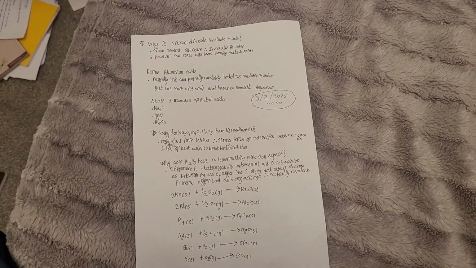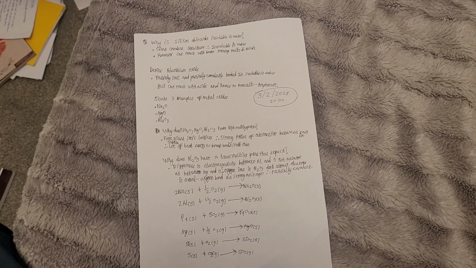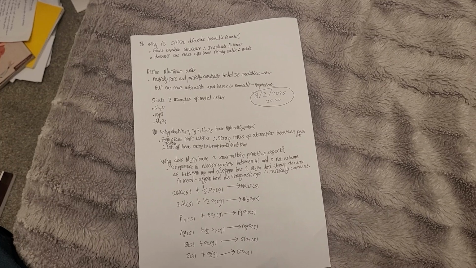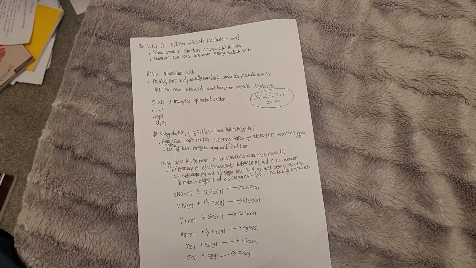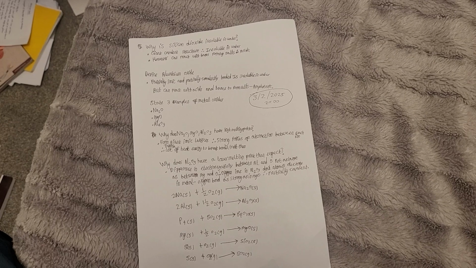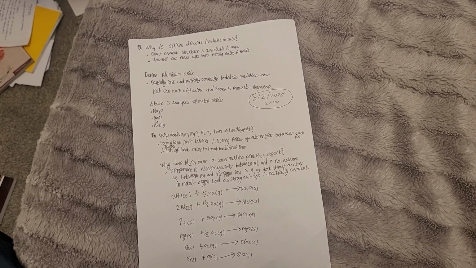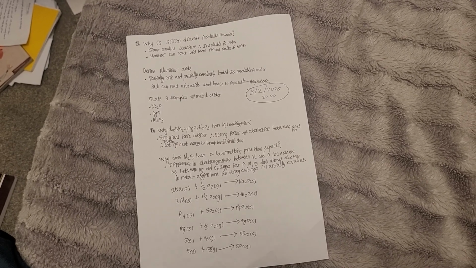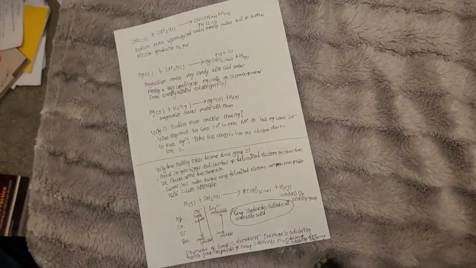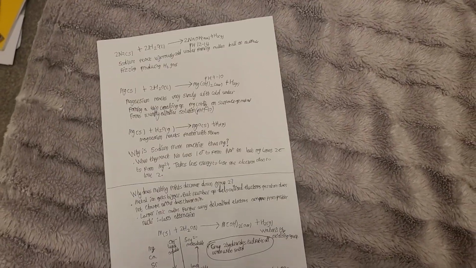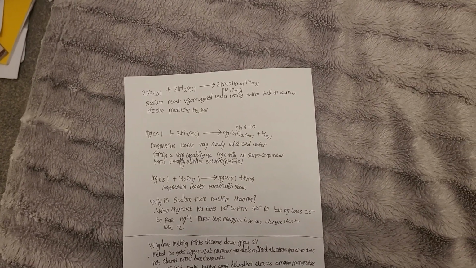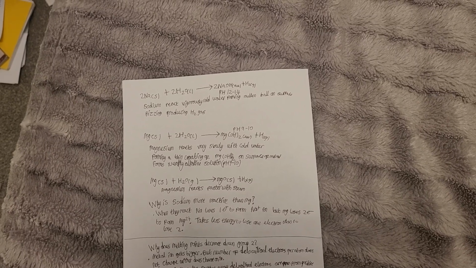Now the equations. 2Na solid plus a half O2 gas forms Na2O solid. 2Al solid plus 1.5 O2 gas forms Al2O3 solid. P4 solid plus 5O2 gas forms P4O10 solid. Mg solid plus a half O2 gas forms MgO solid. Si solid plus O2 gas forms SiO2 solid. S solid plus O2 gas forms SO2 gas. Then I've got 2Na solid plus 2H2O liquid forms 2NaOH aqueous plus H2 gas, and the pH of the sodium hydroxide is 12 to 14.